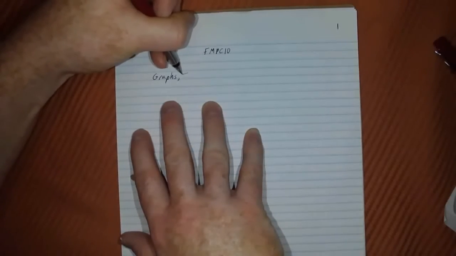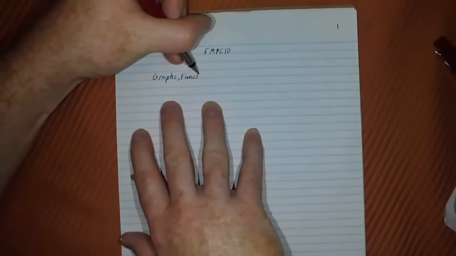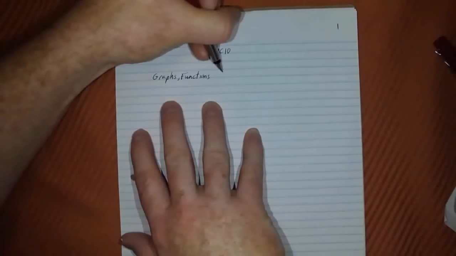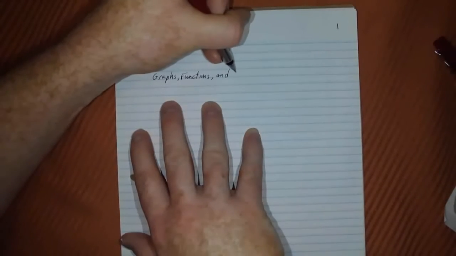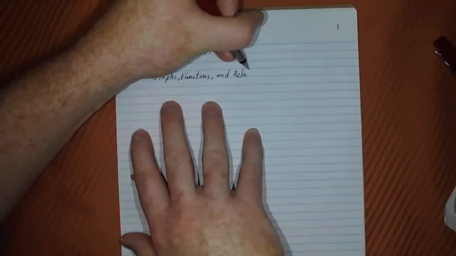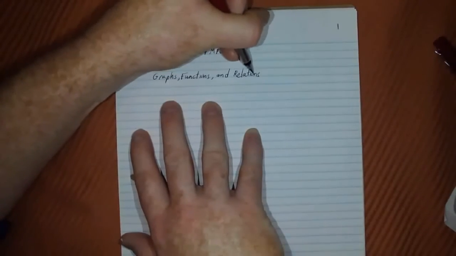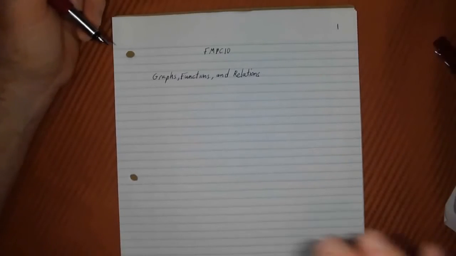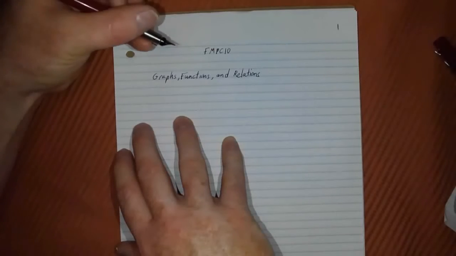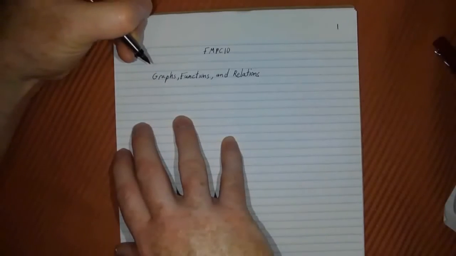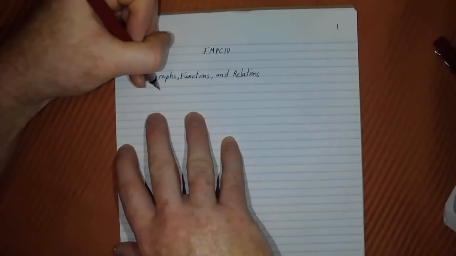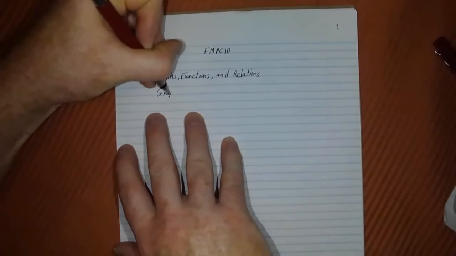So graphs, functions, and relations. All words you've heard before, maybe not words you've necessarily used in the context we're going to use them. So I want to begin just by doing some basic definitions. What is a graph? You all know what a graph is. You all see them, but do you know the definition of a graph?